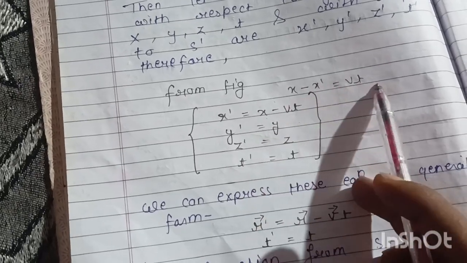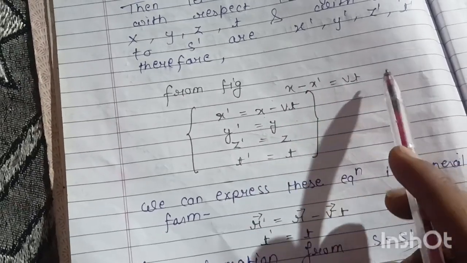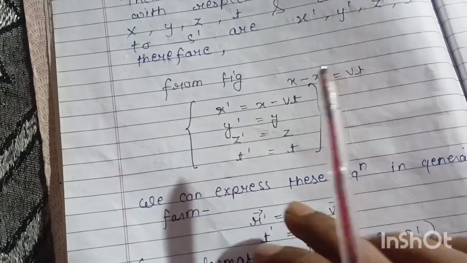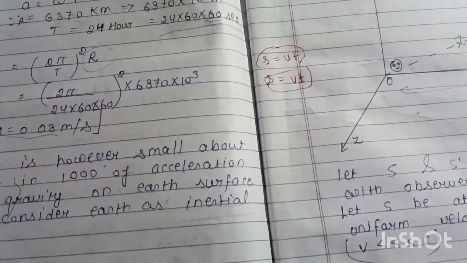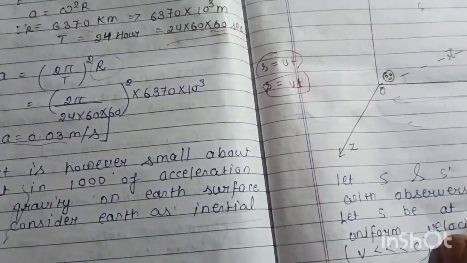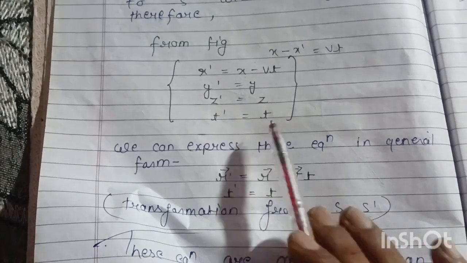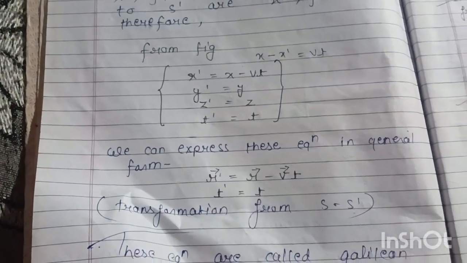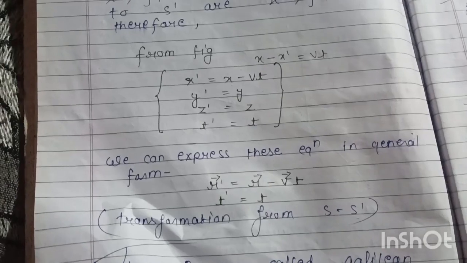For the previous x it is 0 distance, for this it is vt, so the difference is vt. The y coordinate is not changing, because we are going to consider only the x direction. Every other coordinate will be the same. So y dash is the same, z dash is the same, and t, time, is the same for every frame, time does not change. So this is what it is.